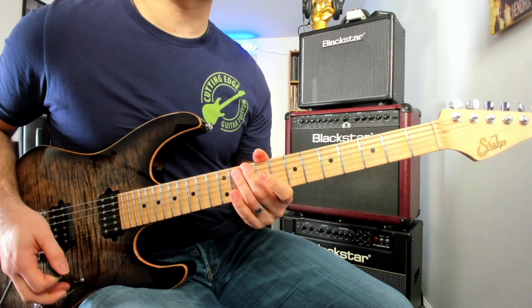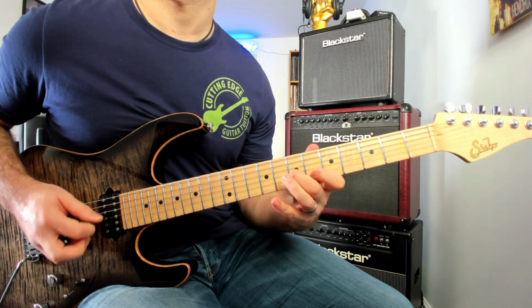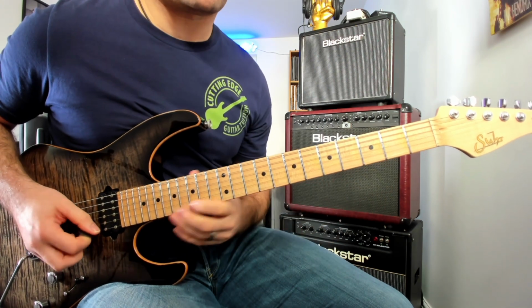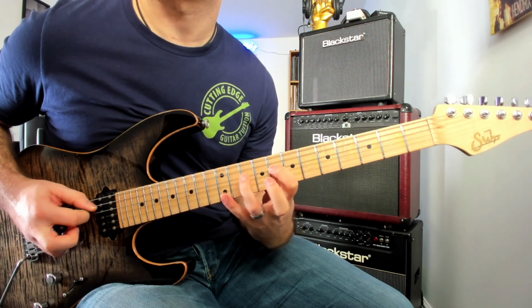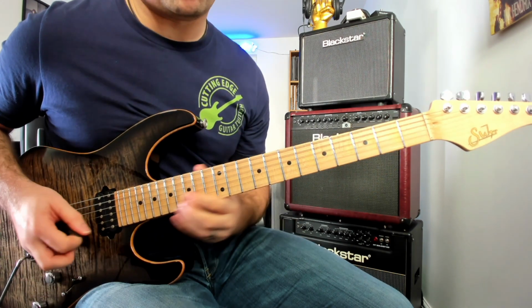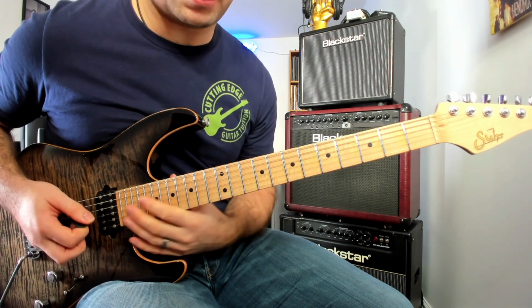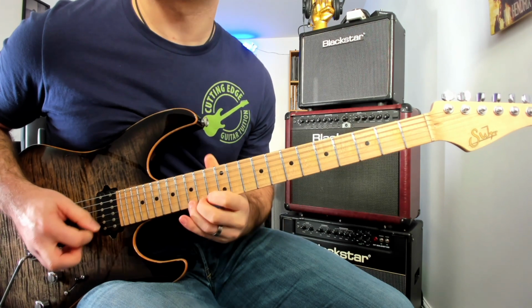You know, that's the sort of thing that you might want to play. Then in position 2, you might have your position 3 licks, position 4, and then stuff that you do in position 5.